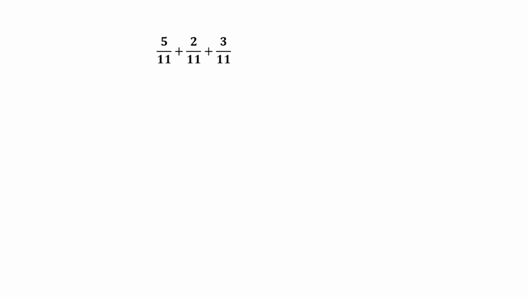Let's add 3 fractions. What is the sum of 5/11 plus 2/11 plus 3/11? The 3 fractions have the same denominator 11, so we write 11 at the denominator. There is a plus between the fractions, so we add the numerators. 5 plus 2 plus 3. 5 plus 2 is 7, and 7 plus 3 is 10, so we write 10 at the numerator. So 5/11 plus 2/11 plus 3/11 is 10/11.